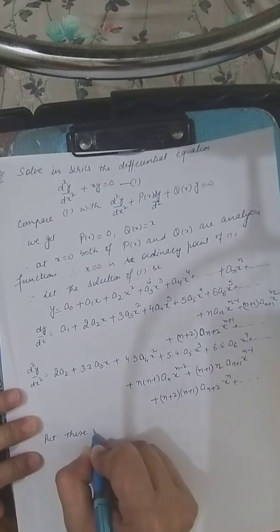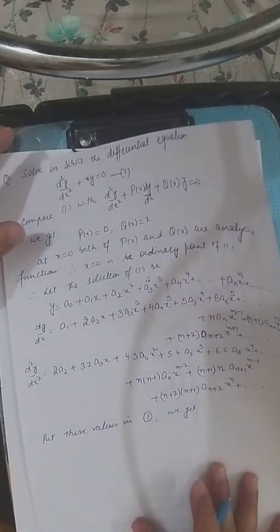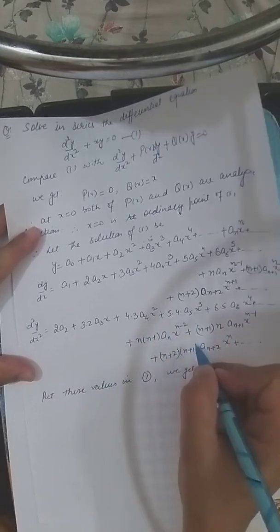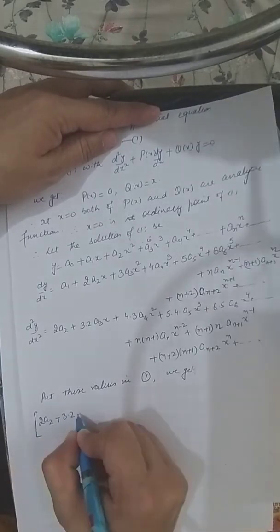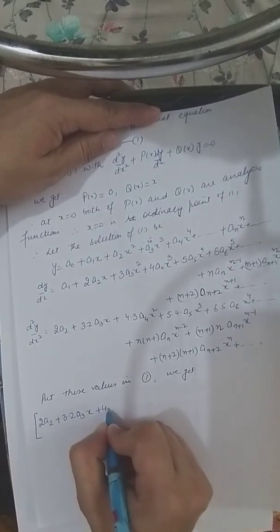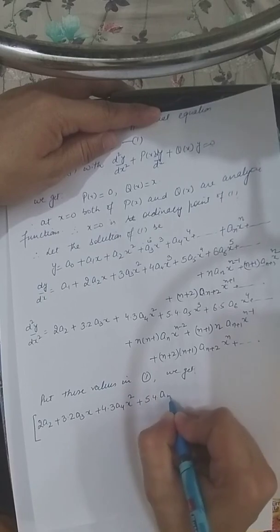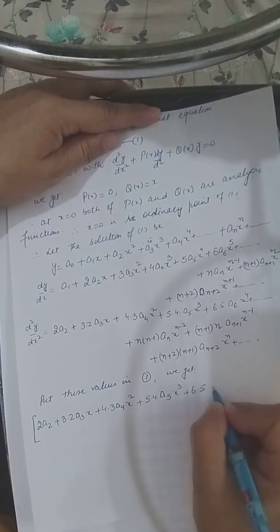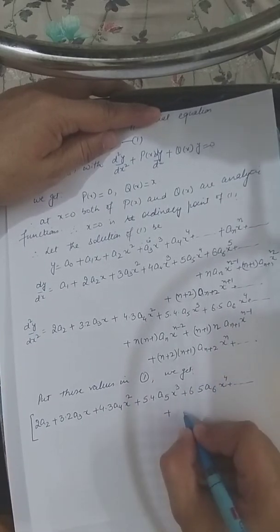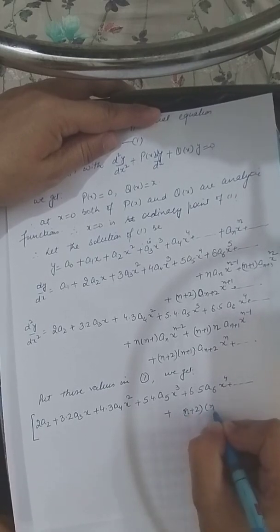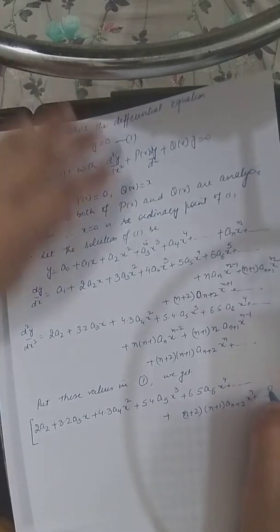Put these values in (1). We get, first, d²y/dx², this whole: 2a2 + 3·2 a3x + 4·3 a4x² + 5·4 a5x³ + 6·5 a6x⁴ up to (n+2)(n+1)a(n+2)xⁿ, and so on, plus.